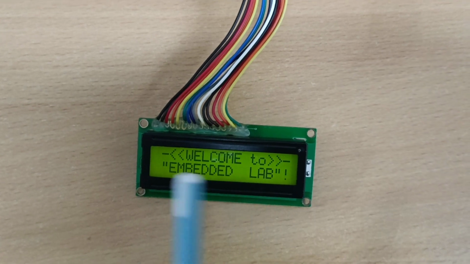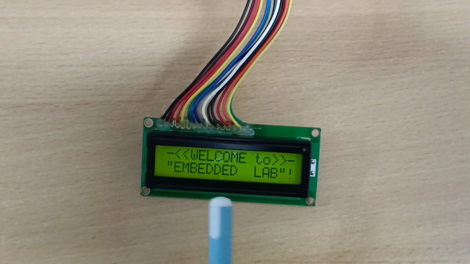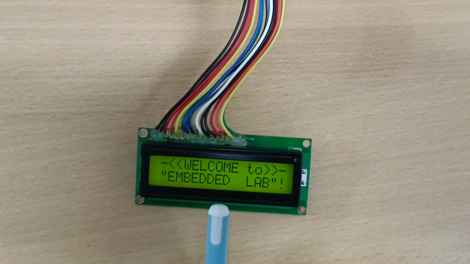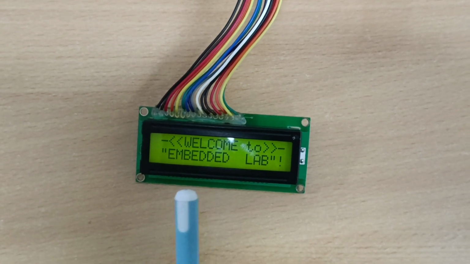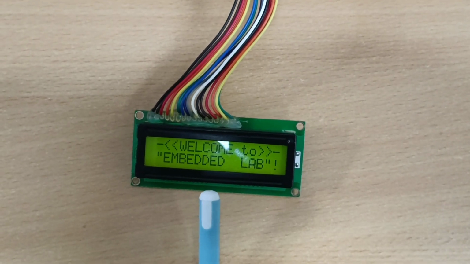You can make it a scrolling display. We can do it in so many ways. So many control signals are there. In the following video presentations, we will discuss all the features of the 16x2 LCD.